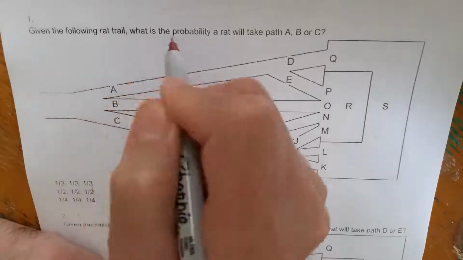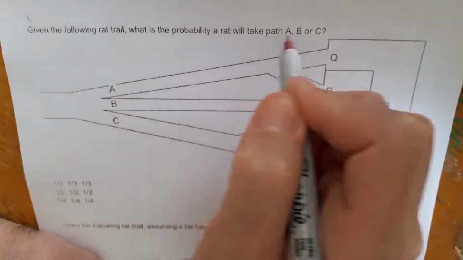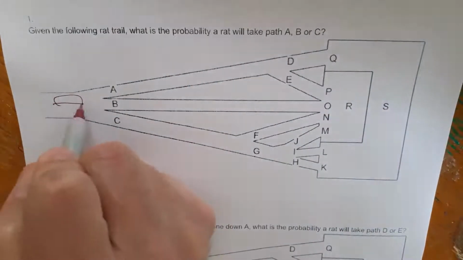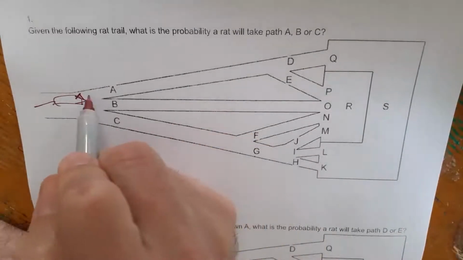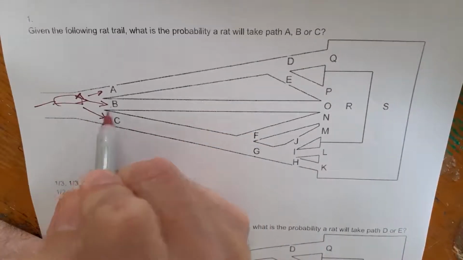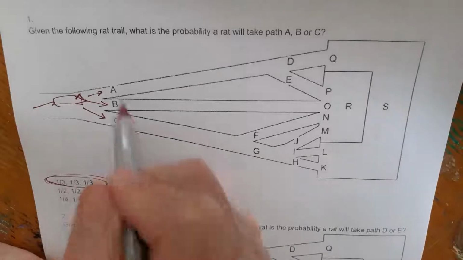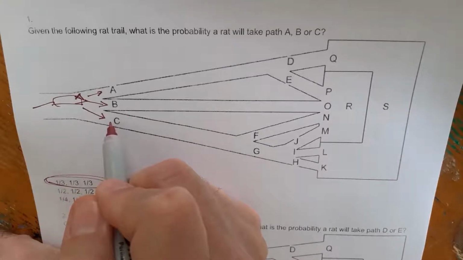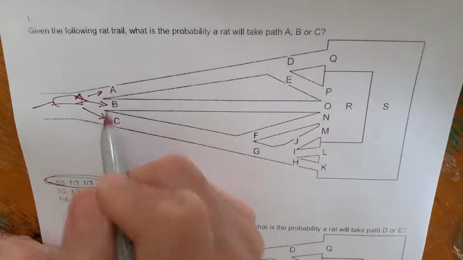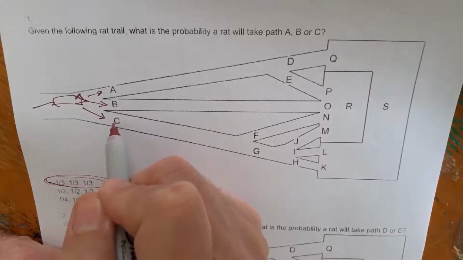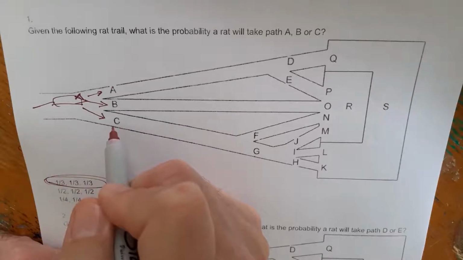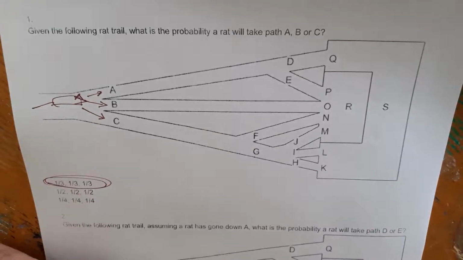Given the following rat trail, what is the probability a rat will take A, B, or C? So now the rat's right here, right? Here's your rat. What's the probability here, here, or here? Well, it's a 1/3, 1/3, and 1/3 chance because the whole thing has to add up to 1 for probability. So 1/3, 1/3, 1/3 is the probability of A, B, or C. We could have said 33.33%, 33.33%, 33.33% to add up to 100%, because probability is out of 1 or out of 100%.